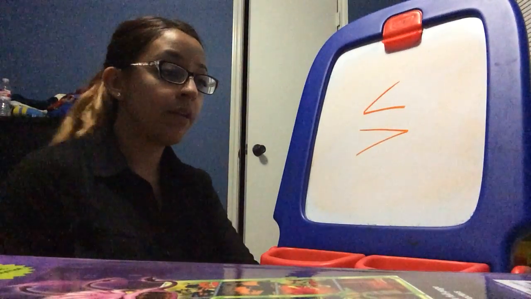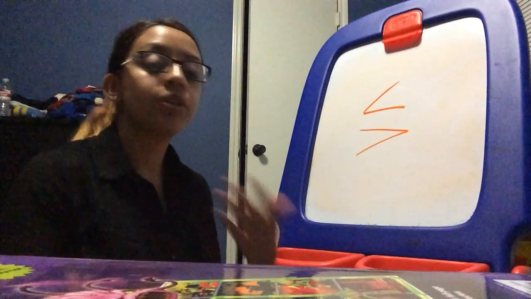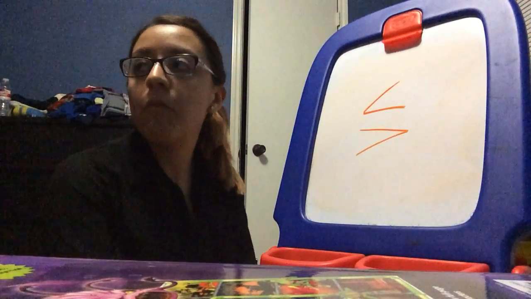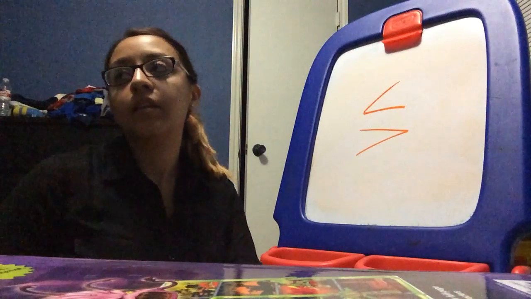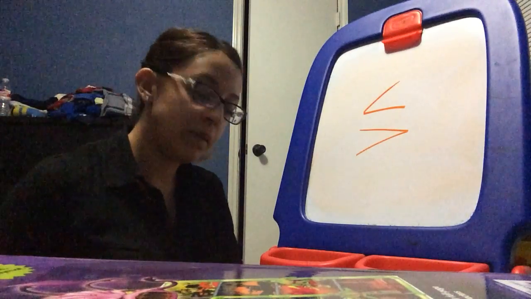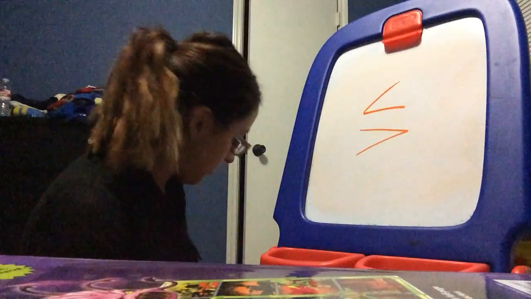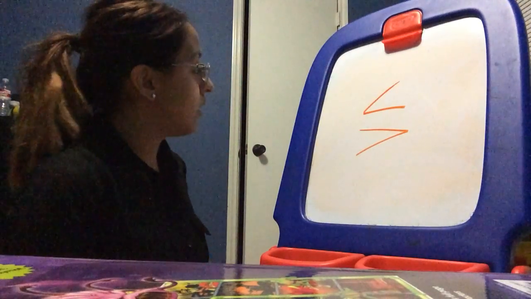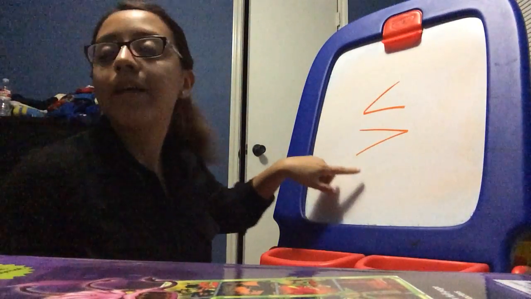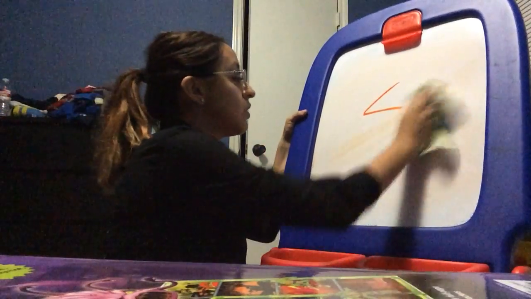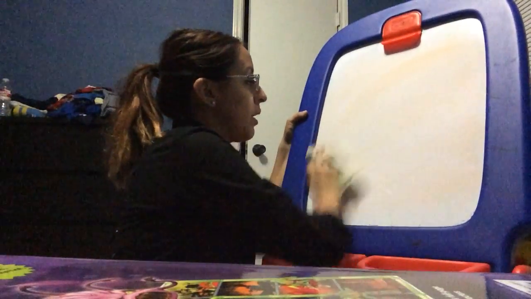He can choose 1 pound of food or 10 pounds of food. Which one do you think he would choose? The 1 pound or the 10 pound? The 10 pound. Why? Because it's bigger and he likes to eat. Yes, it's bigger, it's more, and they want to eat. We all want to eat. So remember that the crocodile mouth is always going to be open to the bigger number.